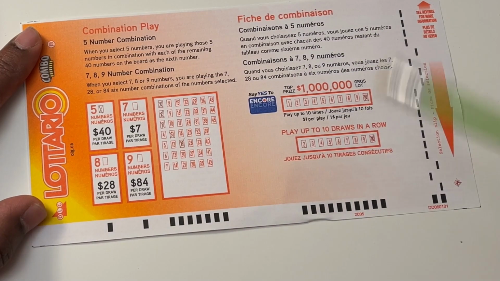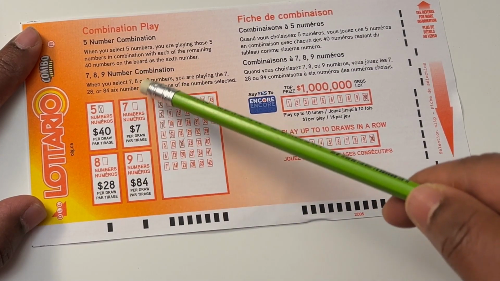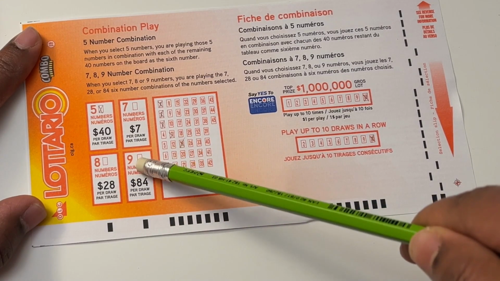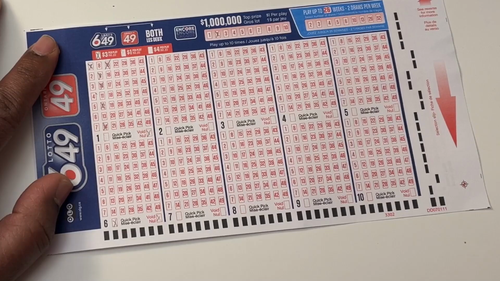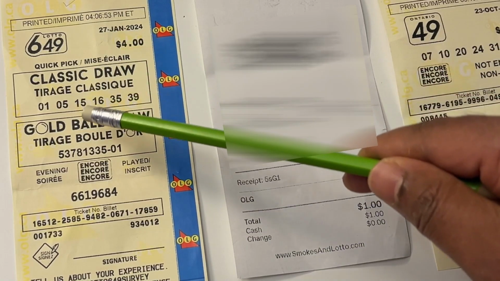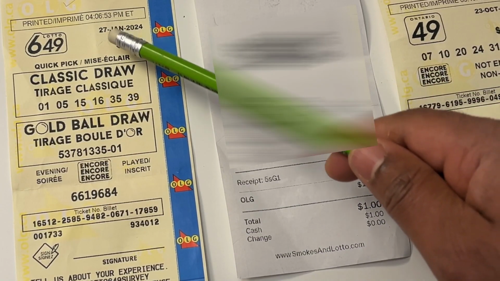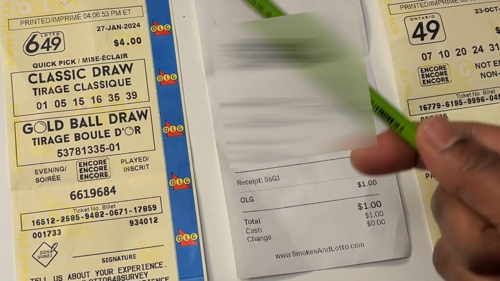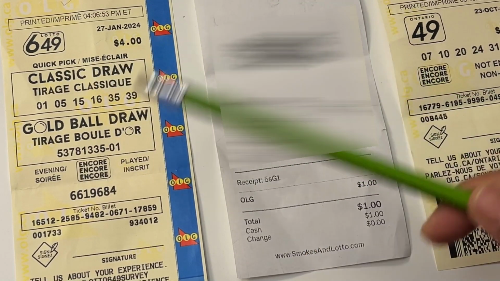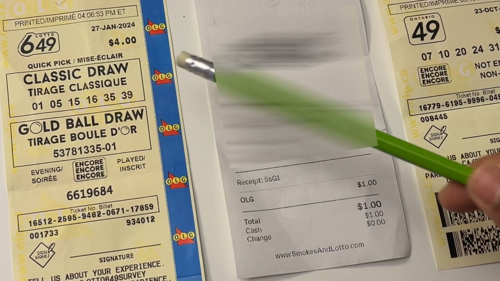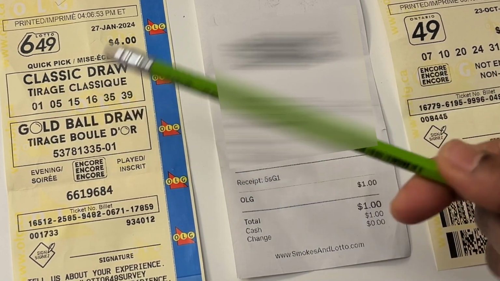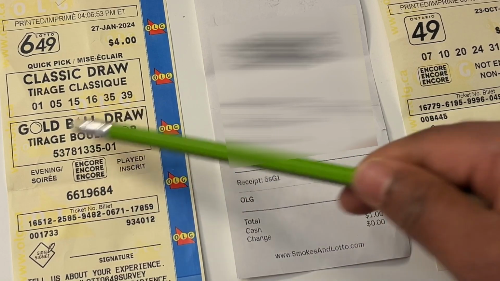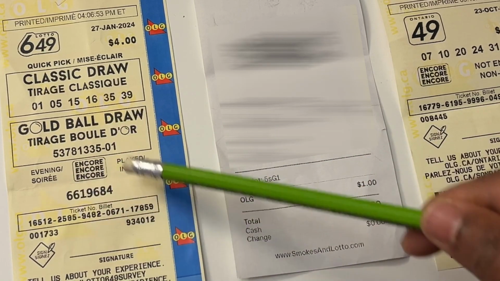So this is how the combo works depending on what you choose. If you choose 7, you get to pick 7 numbers. 8, you get to pick 8 numbers. If you select 9, you get to pick 9 numbers. This is how the ticket for 649 will look. Whatever amount you paid will show up, then the date, then it will have the 6 numbers. If it is Quick Pick, it will show Quick Pick. I just asked the retailer to generate random numbers, so that was given. In case you pick the numbers, then again that will show up. The Golden Ball draw, I explained, will be computer generated, and Encore again will be computer generated.